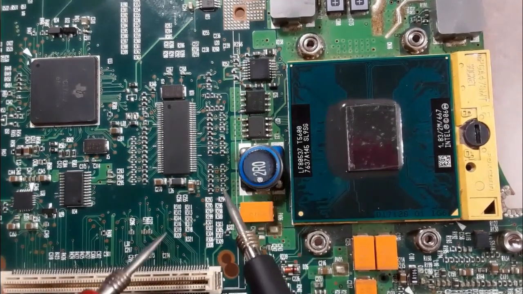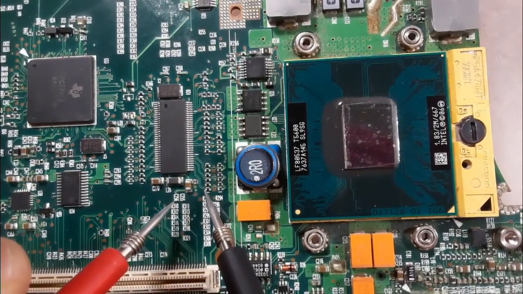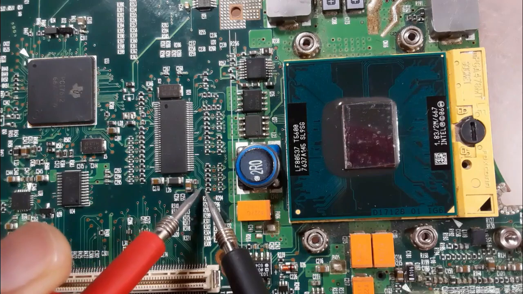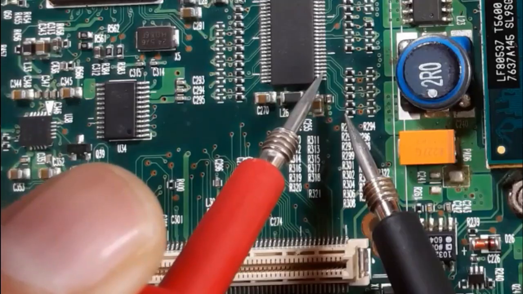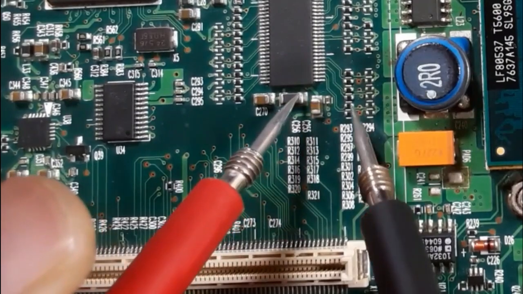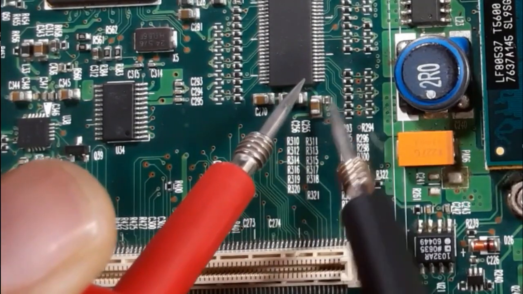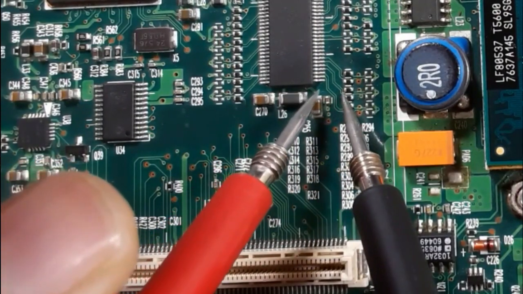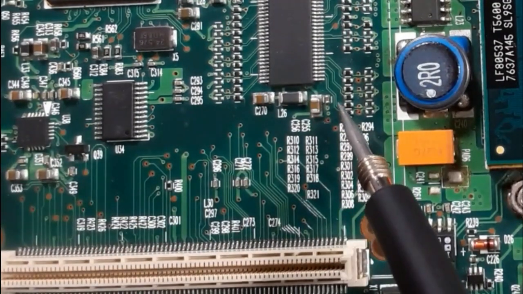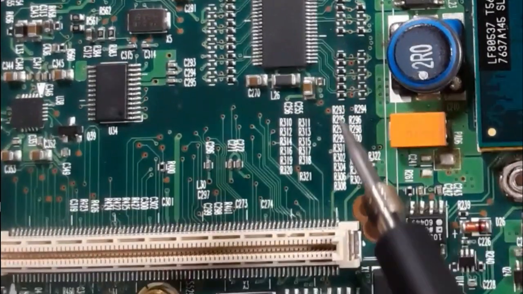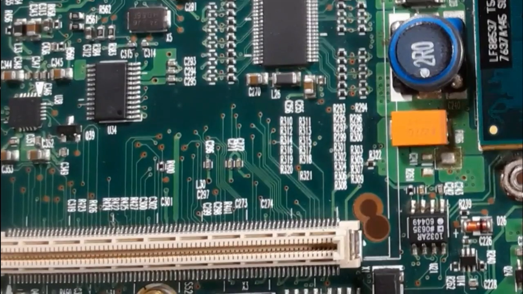Okay, so let's check this resistor, for example. It is connected to what? To this pin here, the second pin. But this one, for example, is connected to pin number 4. You know why? Because we have buses here. I followed just the buses without using the schematic.